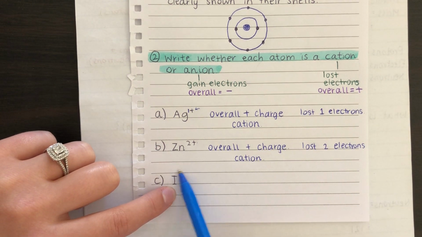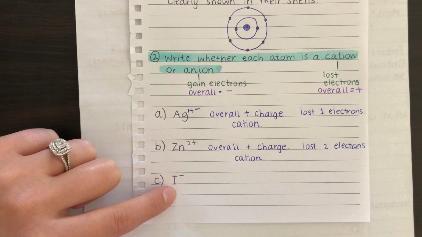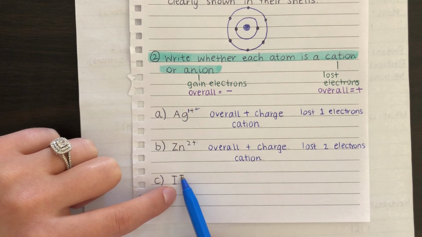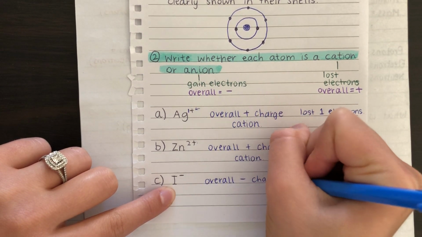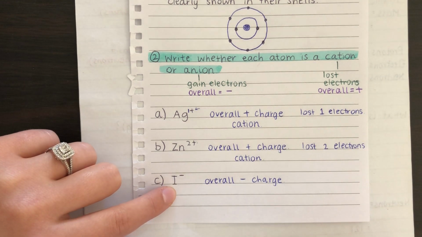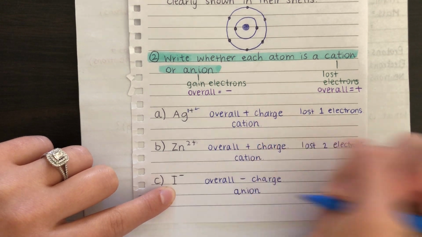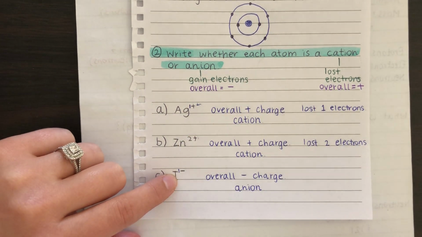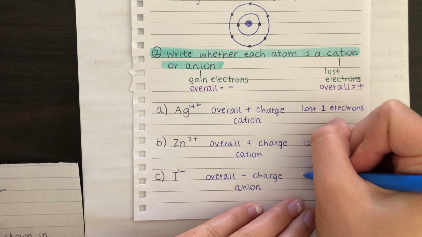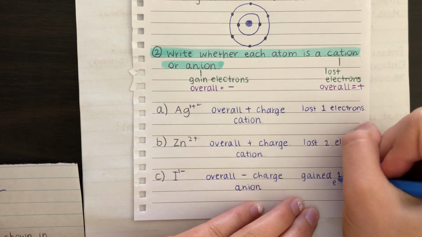And lucky last, we have capital I. That stands for iodine, which has an atomic number of 53. So you can find it at 53 on the periodic table. And because we have a little minus sign up there, it means it has an overall negative charge. All right, and an overall negative charge means it's an anion. And again, because there's no number up there, there's an imaginary 1 lurking in front of it. So we can say that it has gained 1 electron.